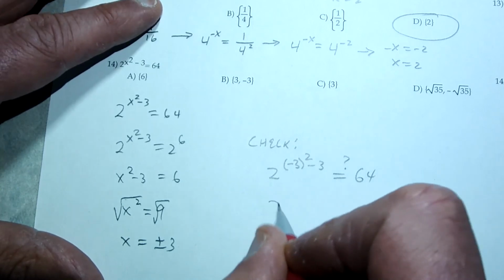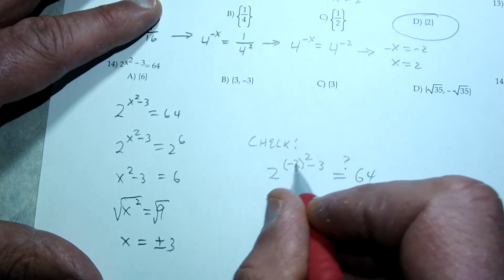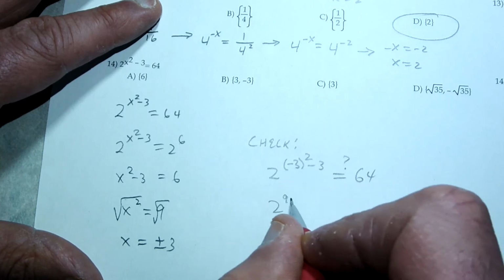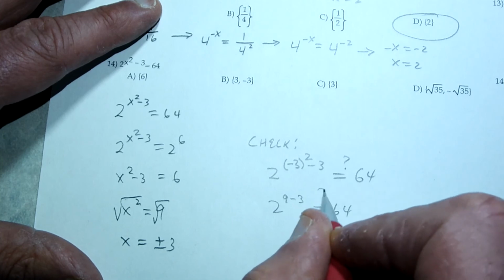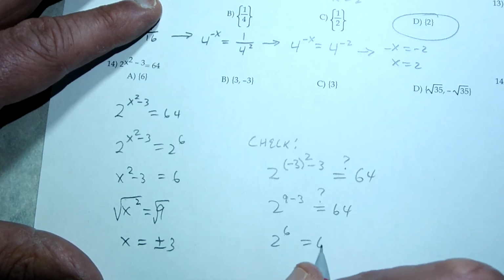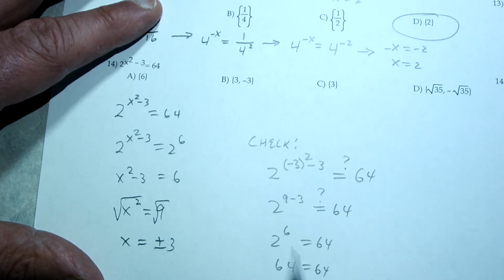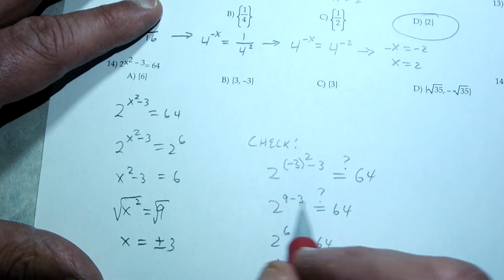Well, this is really 9, right? Negative 3 times negative 3, negative 3 squared is 9. Is that equal to 64? Well, I have 2 to the 6th power, which we know, if you throw that in your calculator, is 64. And if negative 3 works, 3 should also. You'll end up right back at 9 minus 3 here.